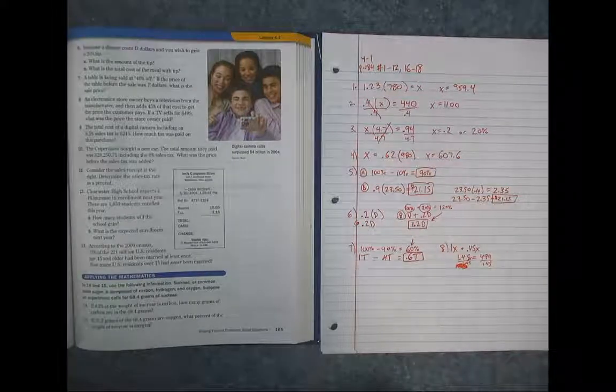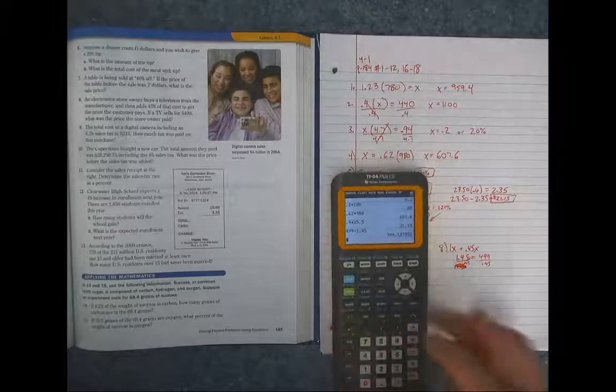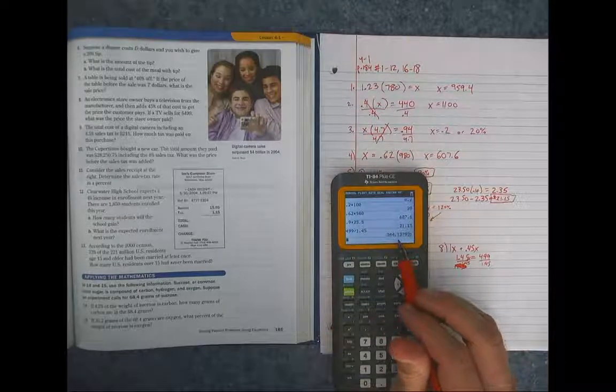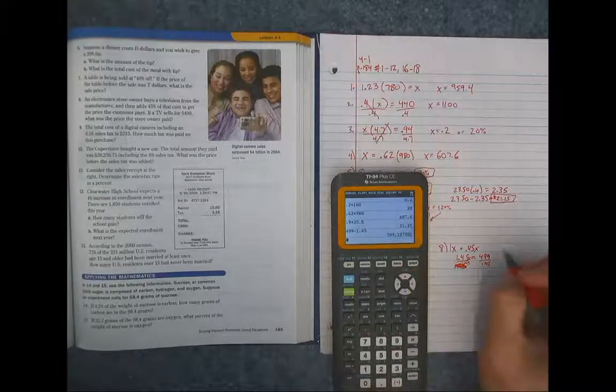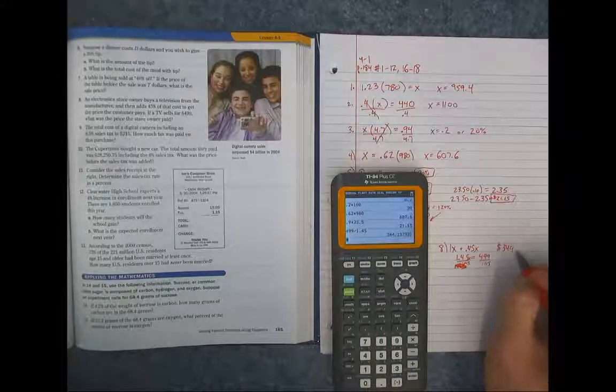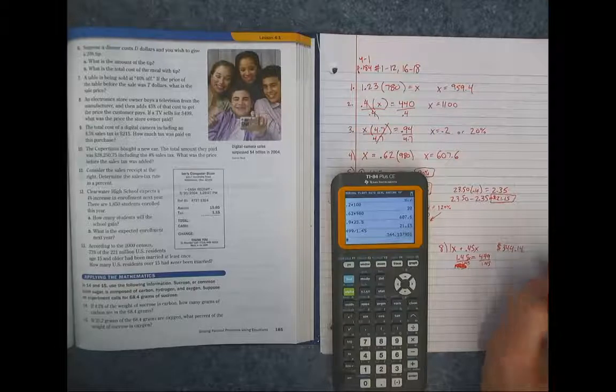And we're talking about money here, so we are going to round this off. So when you take a look here, we're going 2 decimal places, dollars and cents, so that rounds up to 14. So we're going to call this $344.14.